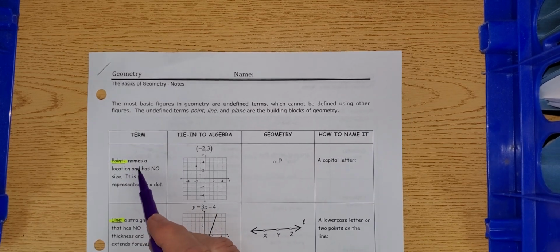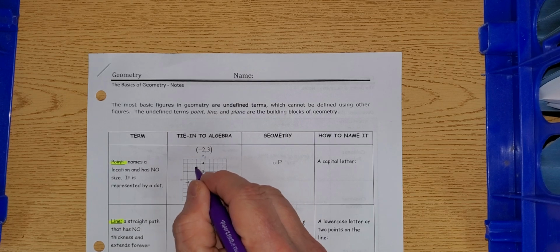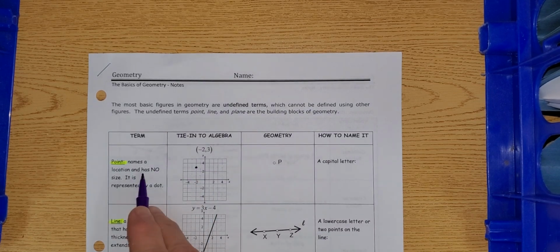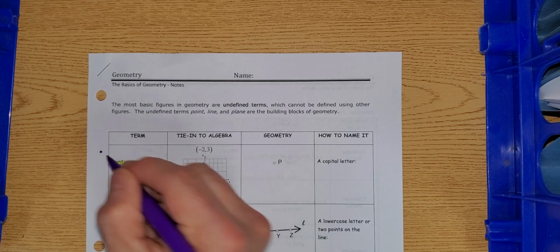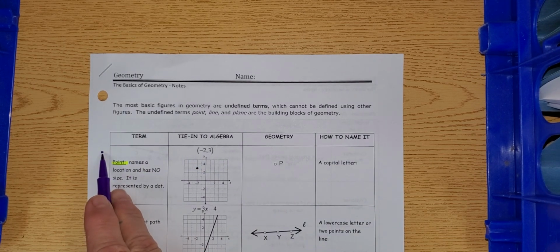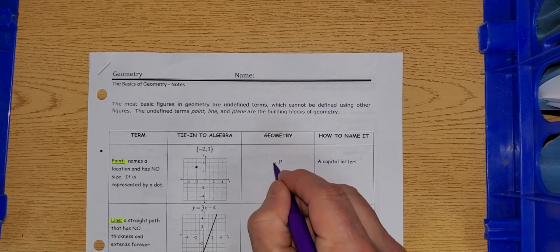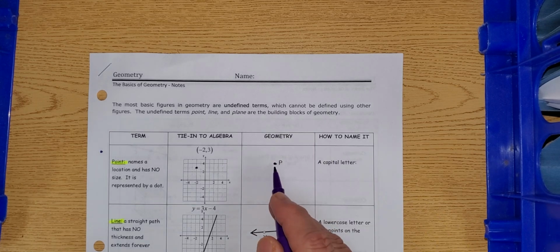A point actually names a location, like over 2 and up 3, there's a location, okay? And it has no size, so even though I made a dot right there, that has size, doesn't it? Well, a point doesn't have a size. It's just a location, which is kind of weird, but if we want to represent it, we have to make a little dot.